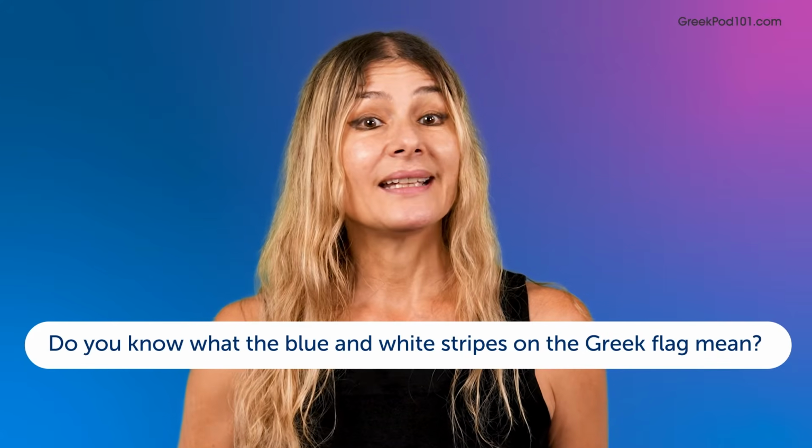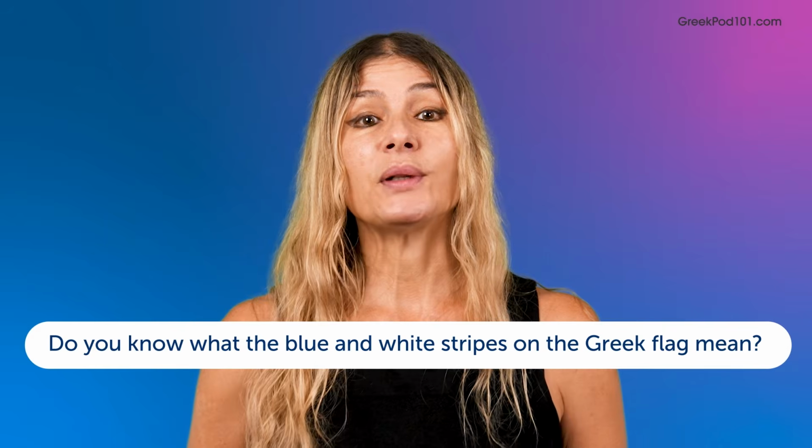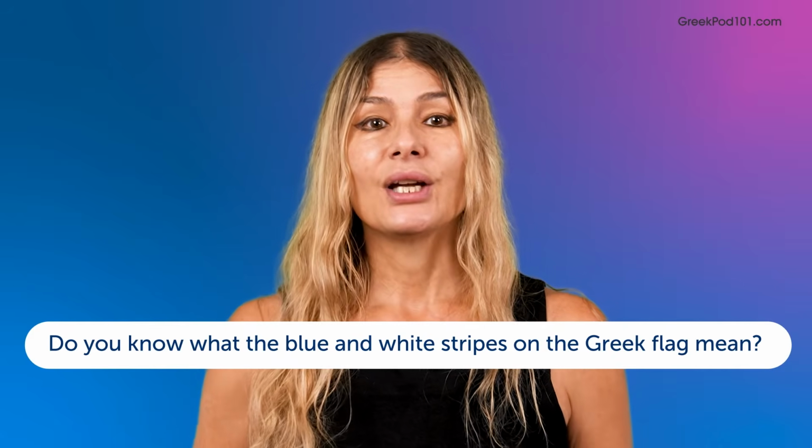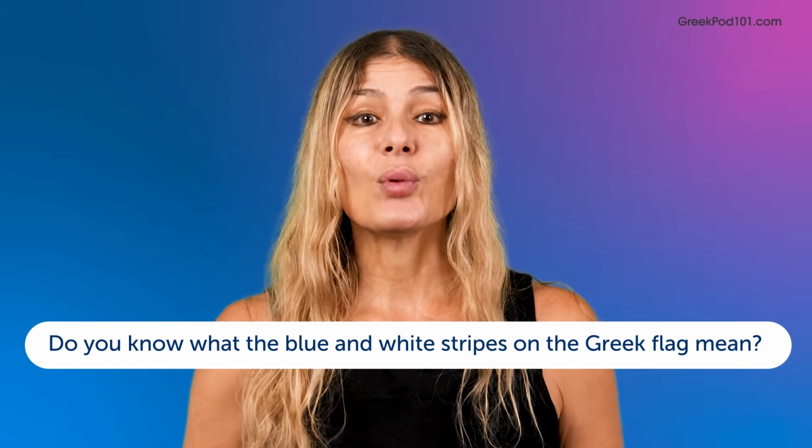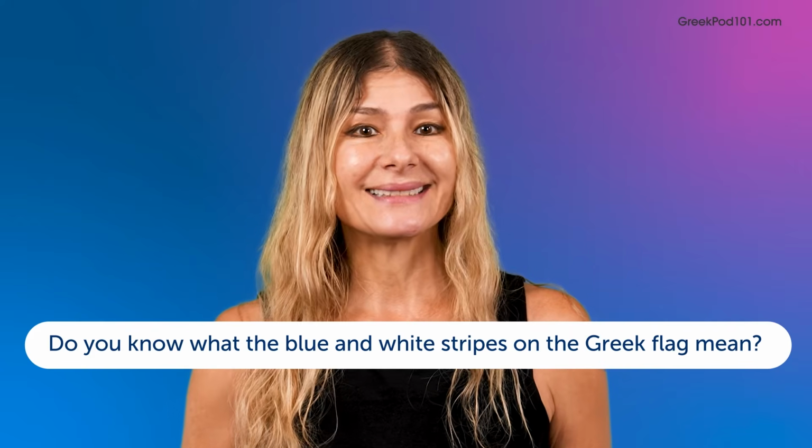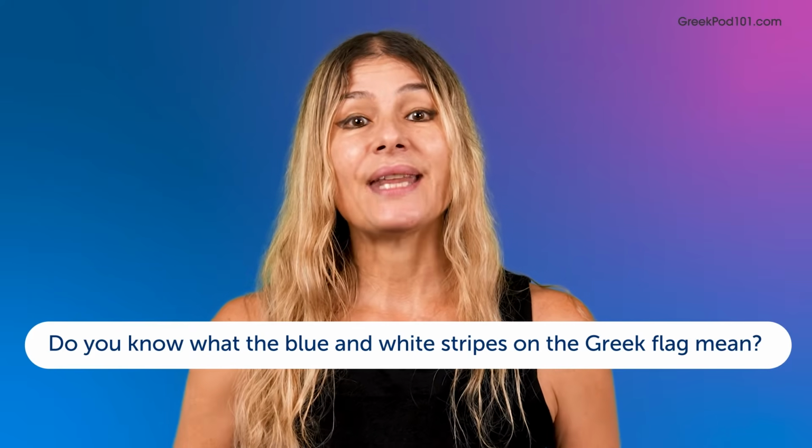Before we start, did you know there is a secret code hidden in the Greek flag? Do you know what the blue and white stripes on the Greek flag mean? Keep watching for the answer at the end.